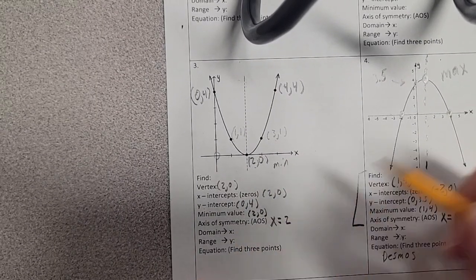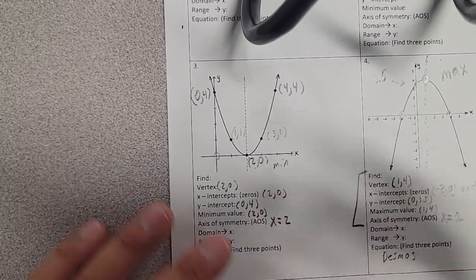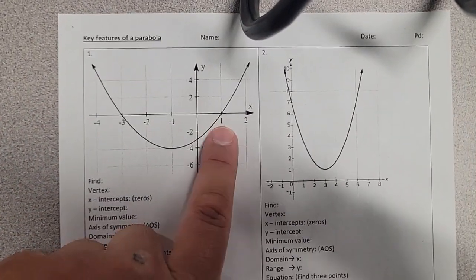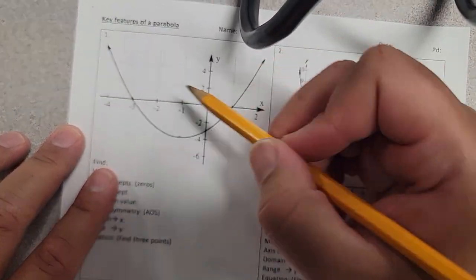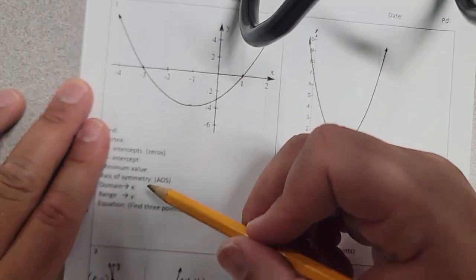Domain, range, and equations, remember we'll do that tomorrow, so this is good. So go ahead and just finish these right here. Put your points where they belong, cut your line in half, and then label everything.